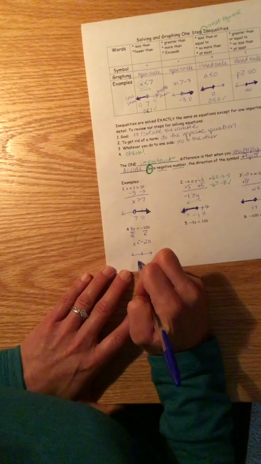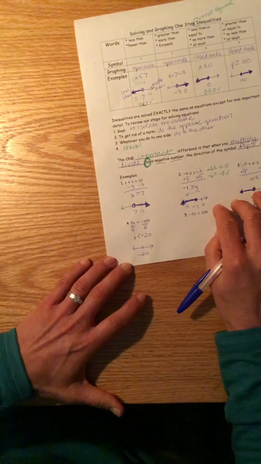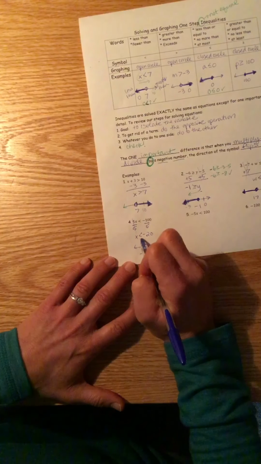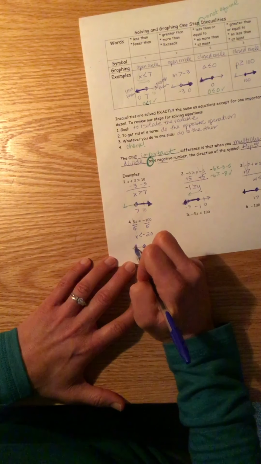To graph it, I ask myself the same questions every time. Is it going to be open or closed circle? It's going to be open. And does it go left or right? X is less than, and less than is to the left.